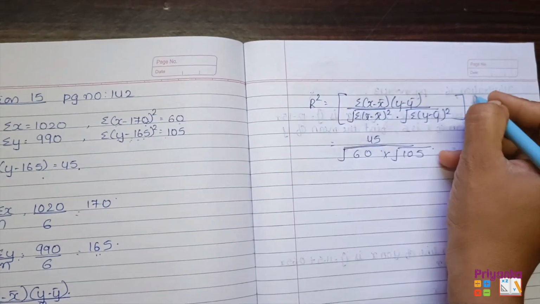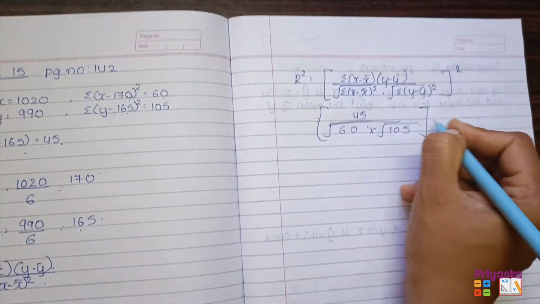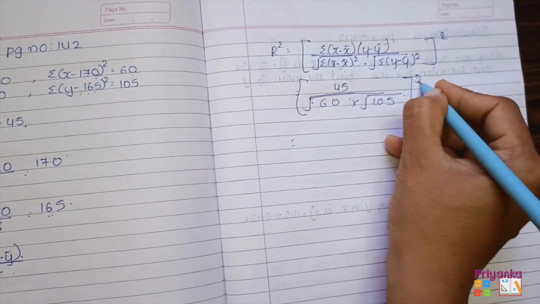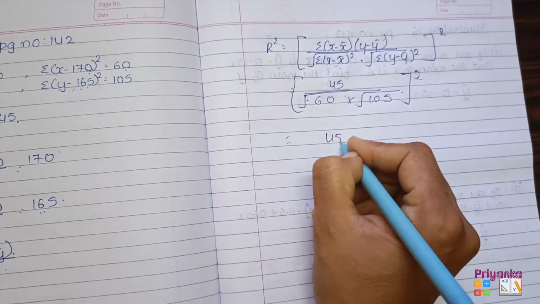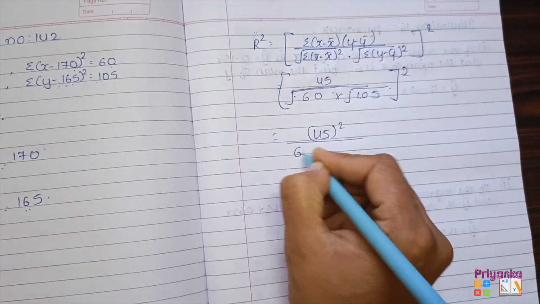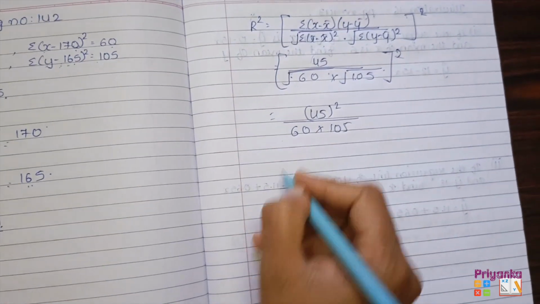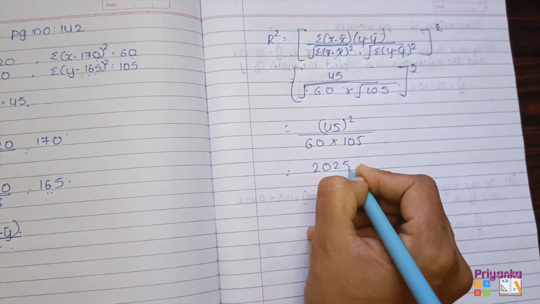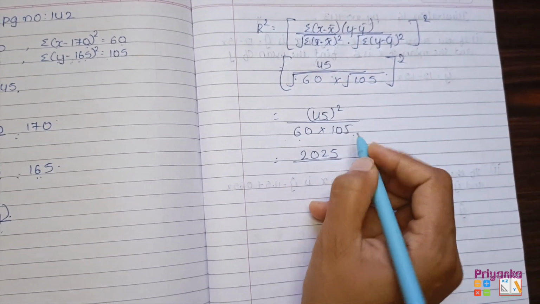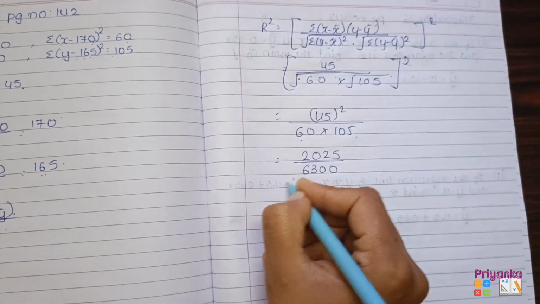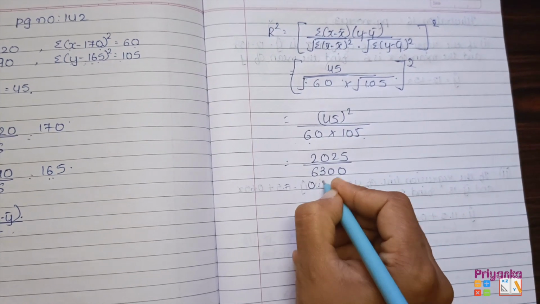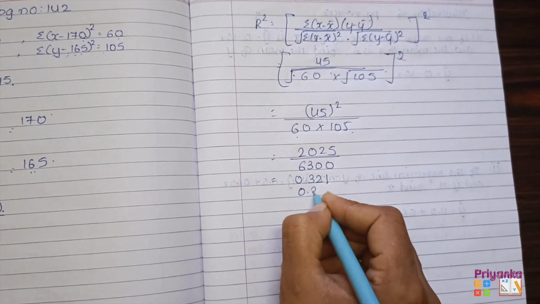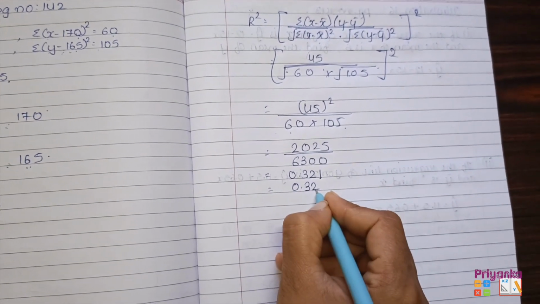Here I forgot to keep the square, and here also we'll keep the square. Because of the square, the roots will be removed and the square will apply only to the numerical, that is 45 whole square and 60 into 105. Now 45 into 45 will get 2025, and 60 multiplied by 105 is 6300, and out of this we get 0.321.